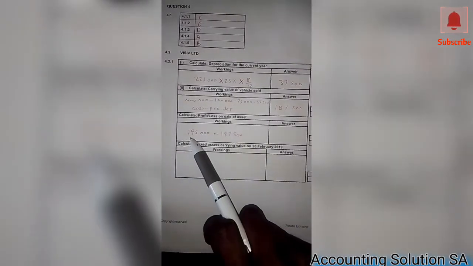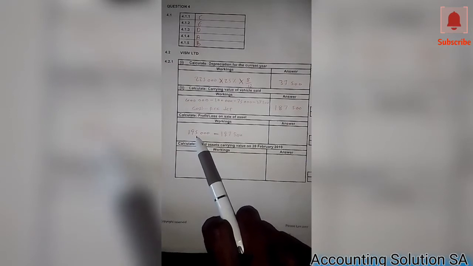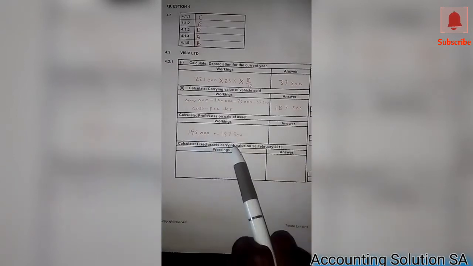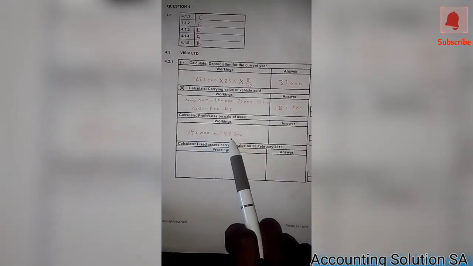Before you calculate, you have to understand whether they make a profit or loss. How are you going to see that? This is the amount that we receive. This is what we have.